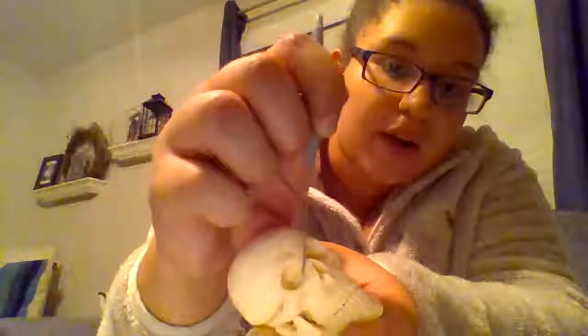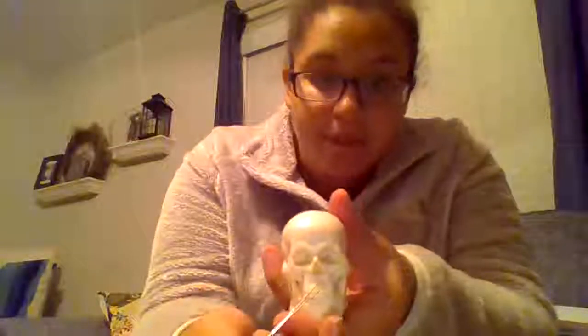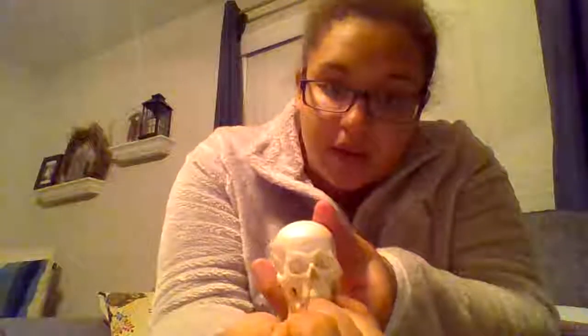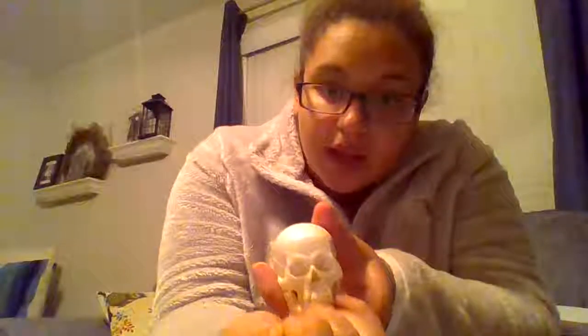This is the lacrimal bone right here. And then the perpendicular plate of the ethmoid bone is inside. So it's not this notch here, but it's like inside right there, inside of that canal.